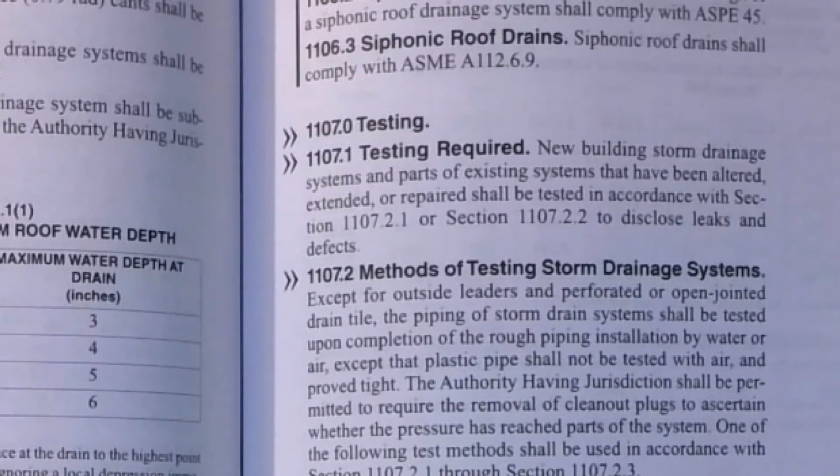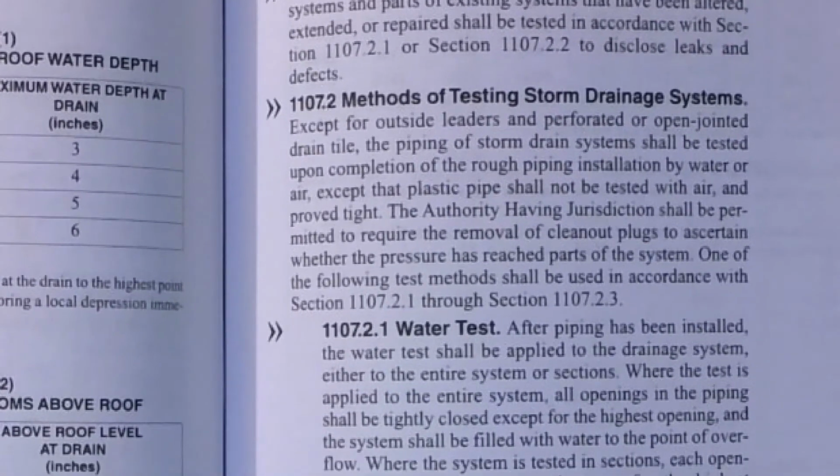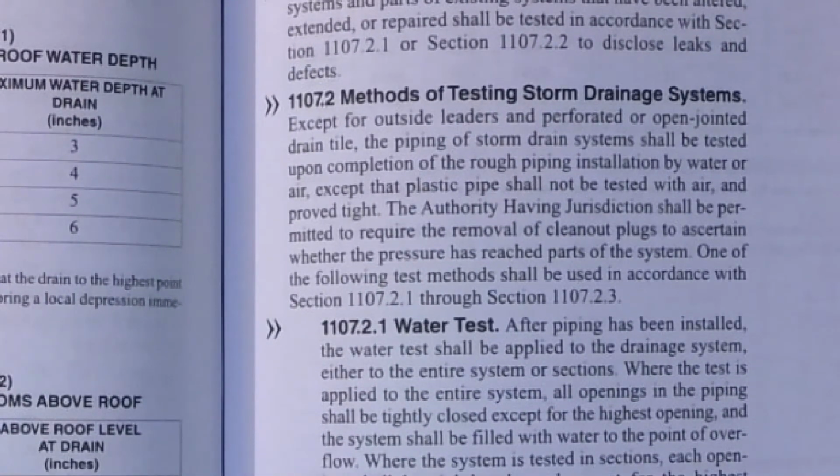New building storm drain systems and parts of an existing system that have been altered, extended, or repaired shall be tested in accordance with section 1107.21 or 22 to disclose any leaks and defects. So here's 1107.2, your method of testing. Except for outside leaders and perforated or open jointed drain line, drain tile, which is the subsoil, right?